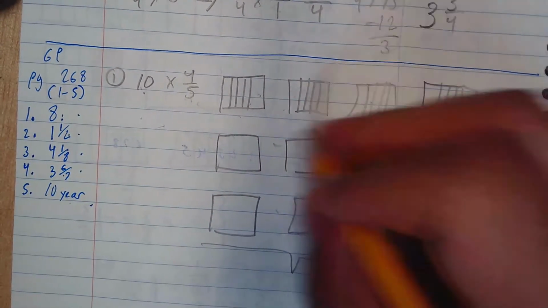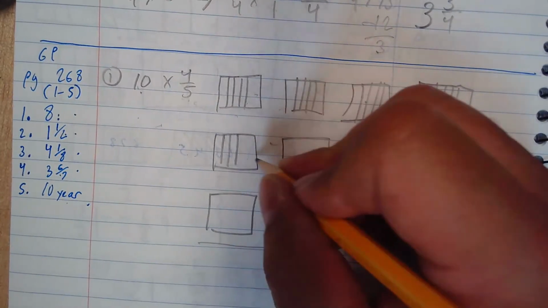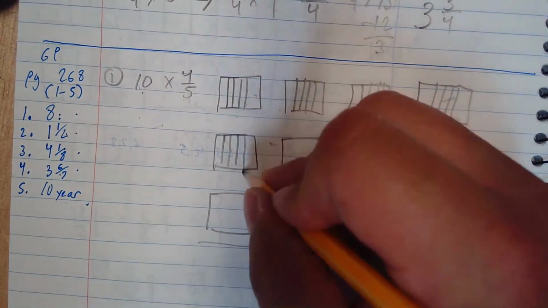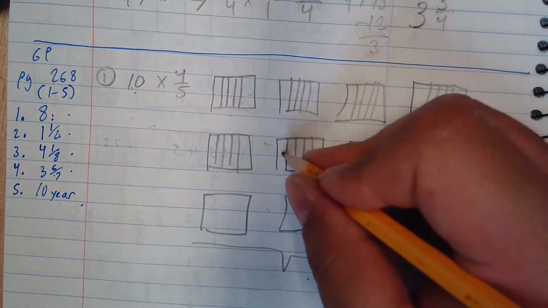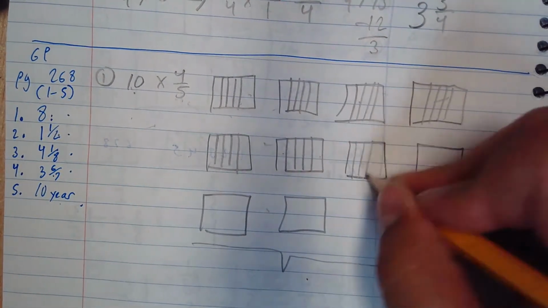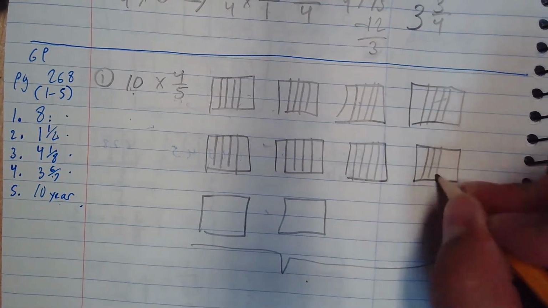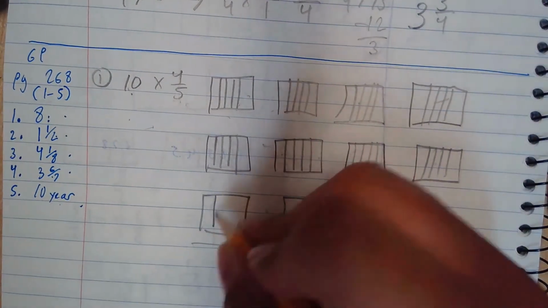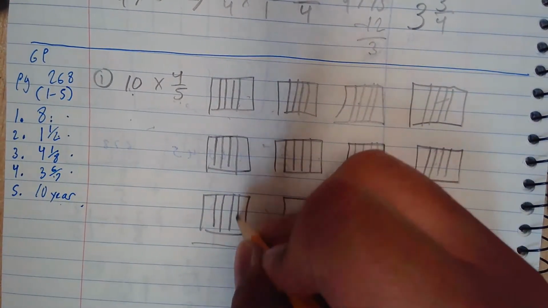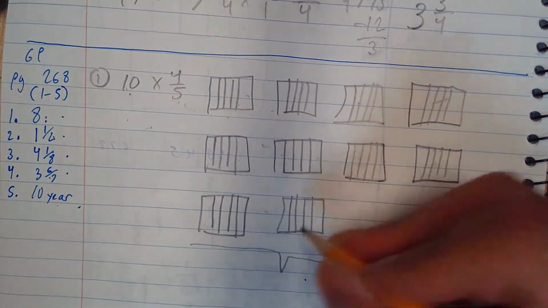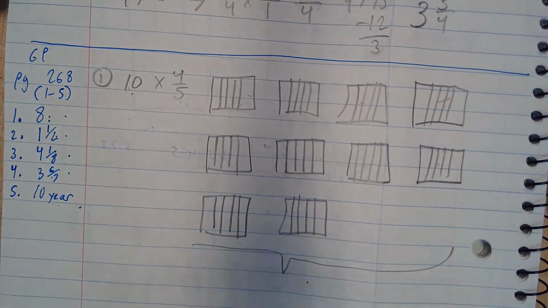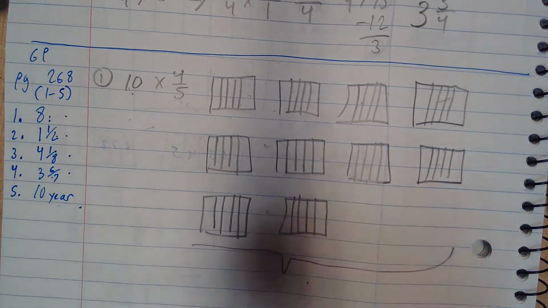If you do something different, then that's fine. Or maybe you didn't draw anything at all. You just went ahead and did equations. There's nothing wrong with that at all. But make sure you understand the idea of what you're actually doing when you're multiplying by fractions, okay? Because right now these fractions are easy. It does get harder. But anyways, there's my 10 wholes.